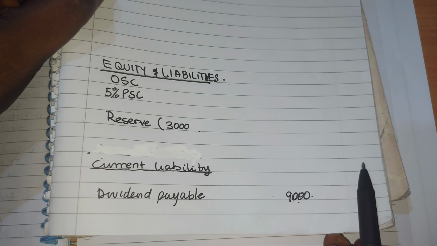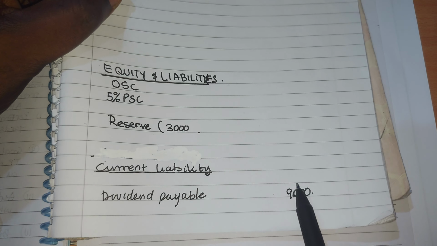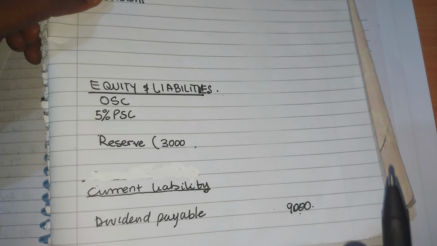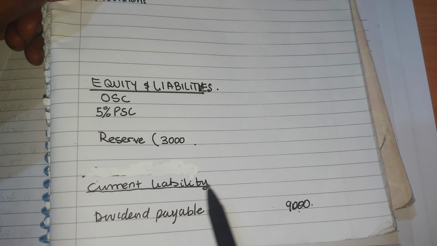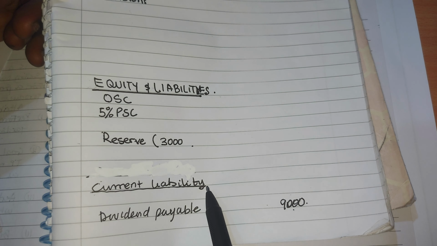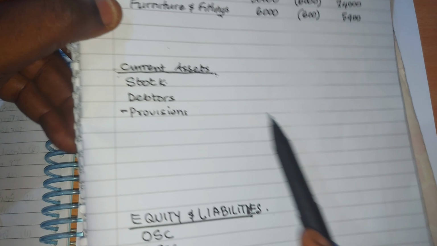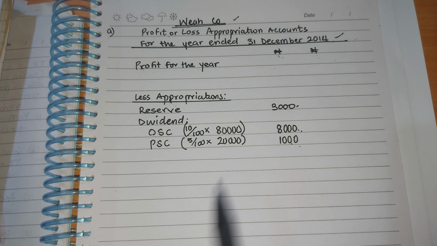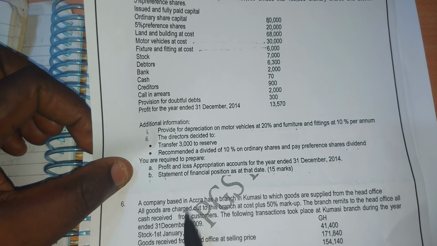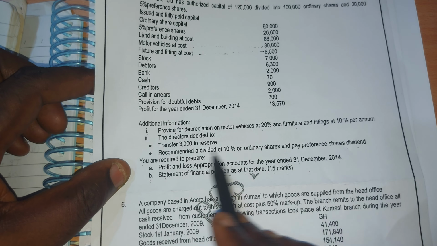Take note of that. So this is a current liability. So at this stage, you must know those items that could be found under the current liabilities, and those items that will be found under the current assets. All right. So let's go back to our additional information. The additional information is done.